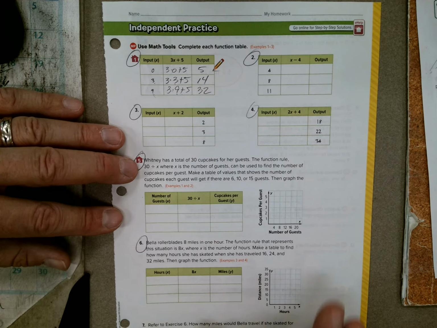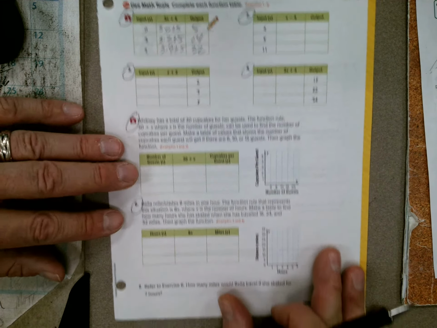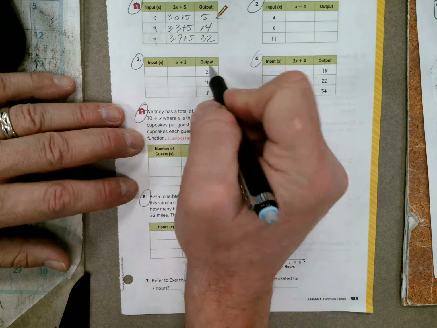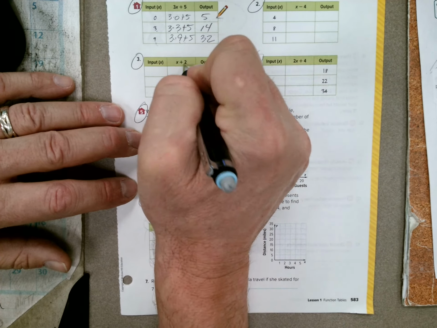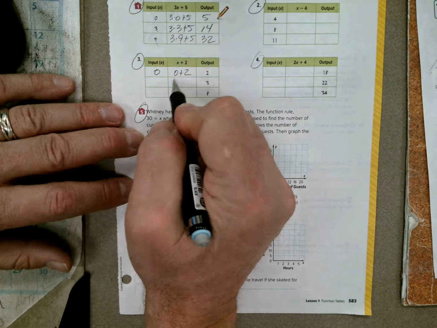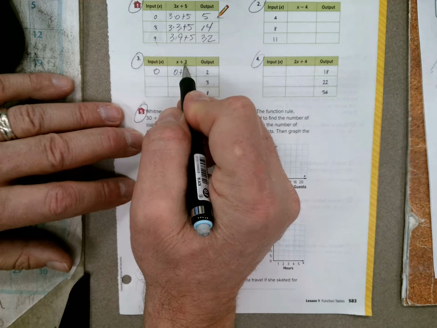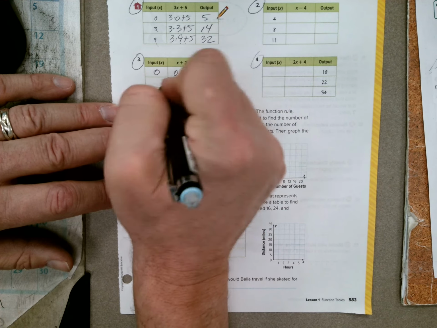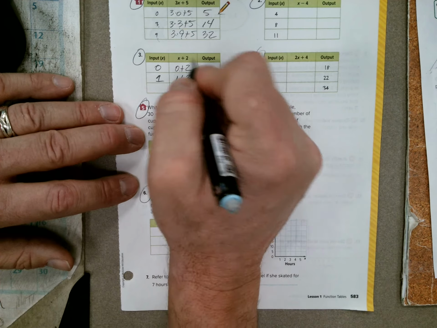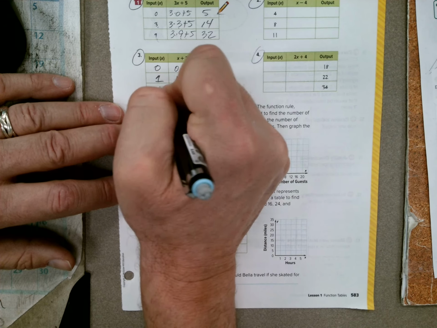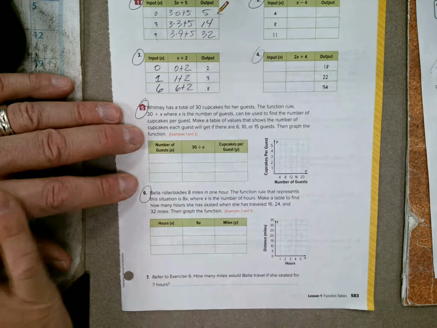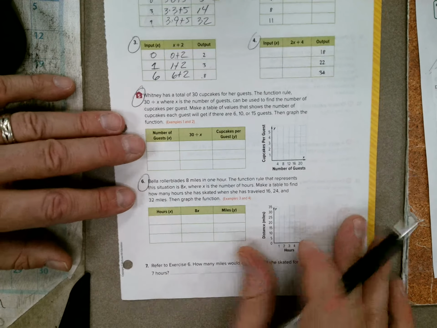Okay, so let's work backwards here. I'll let you do those ones on your own. We'll do number 3 next. So number 3, they're giving us the output. So what number plus 2 is 2? 0. X is 0. Why? Because 0 plus 2 is 2. The output is 3. What plus 2? 1 plus 2 is 3. It's 1. The next one, what plus 2 is 8? 6 plus 2 is 8. The output is 8. The input is 6. And there we have it. So we're just mentally doing that essentially, right?